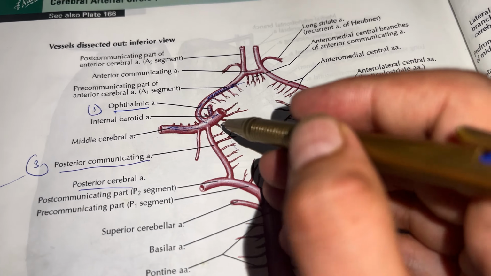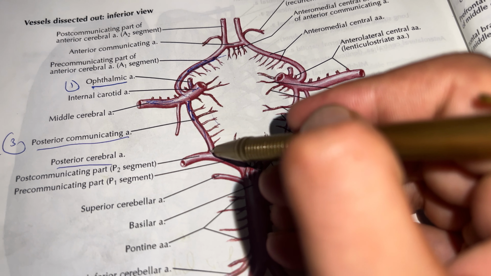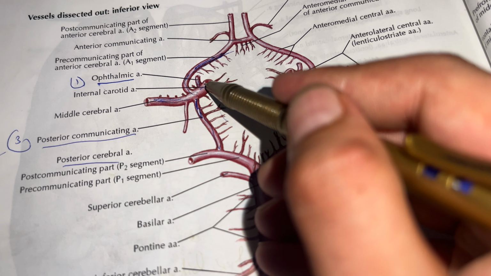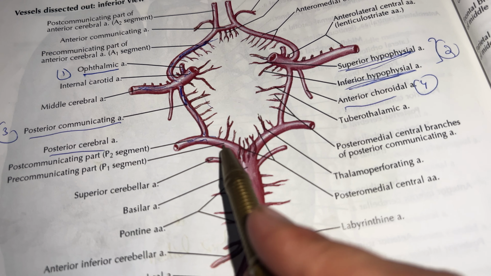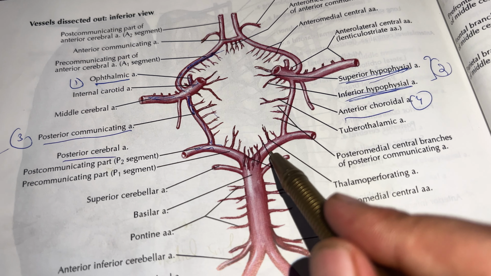The third one is the posterior communicating artery, and it connects the internal carotid artery with the posterior cerebral artery. This is the posterior cerebral artery from one side and the posterior cerebral artery of the other side.